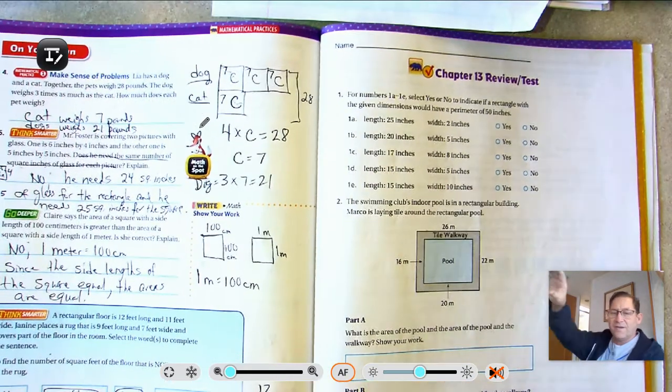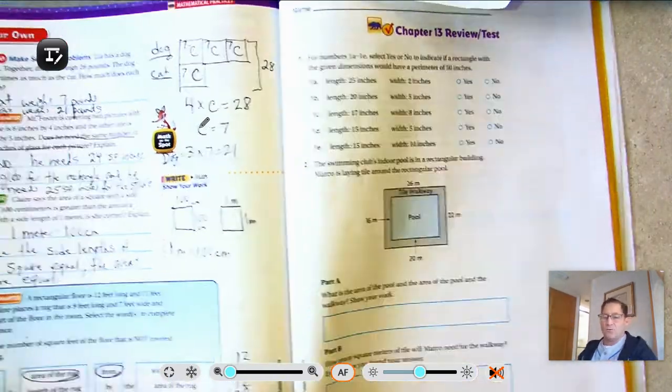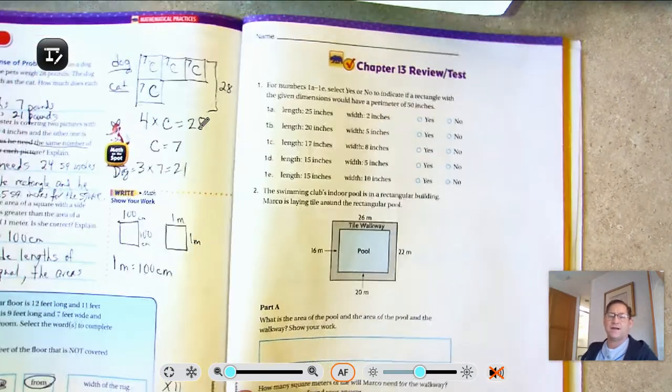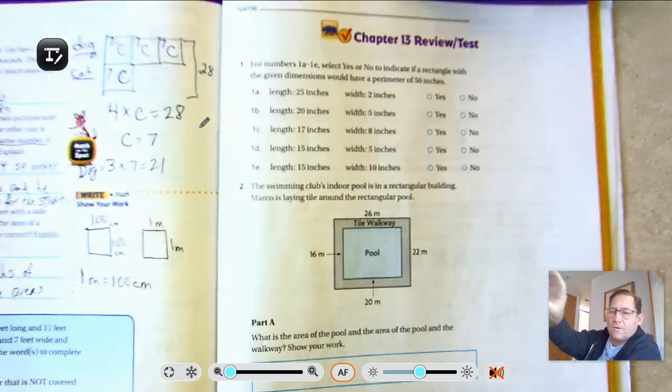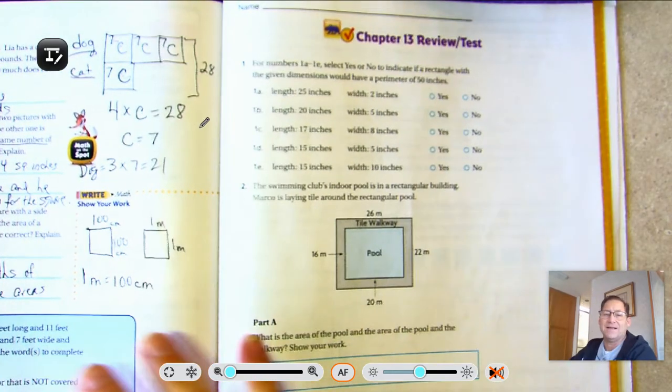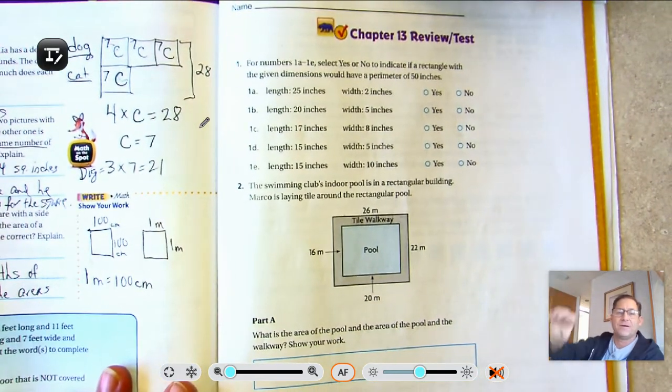All right, good morning. So we are working on our final chapter review of the year for fourth grade. We are on page 547. All right, let's get going.